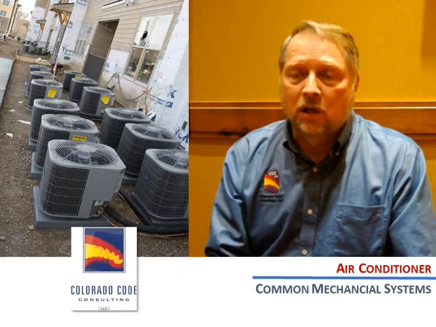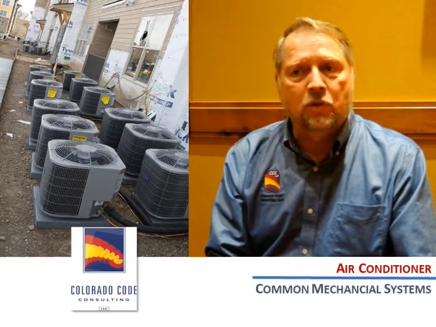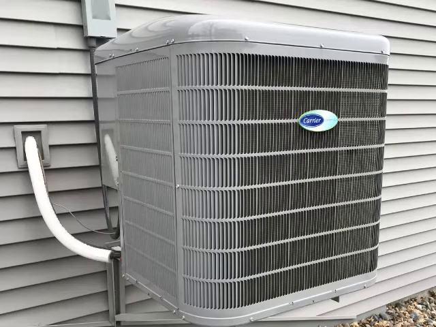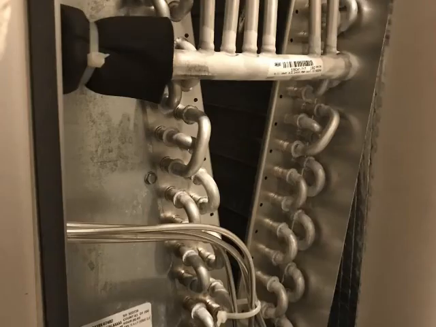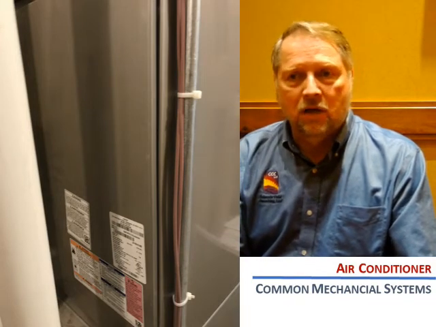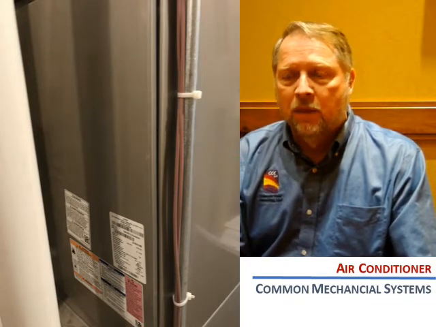Central air conditioning then is using a refrigerant. We're drawing heat out of the house and rejecting it to the outdoors. This is accomplished with our outdoor compressor and condenser coil and the evaporator coil that's inside the furnace itself. The air then is forced through the cold evaporator that's inside the furnace, then right into the ductwork.